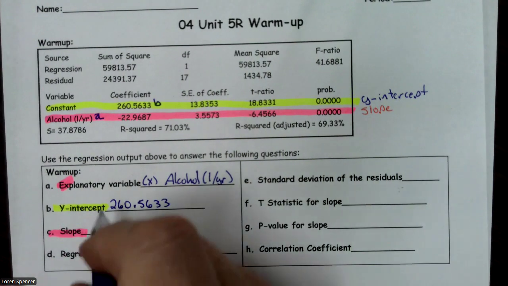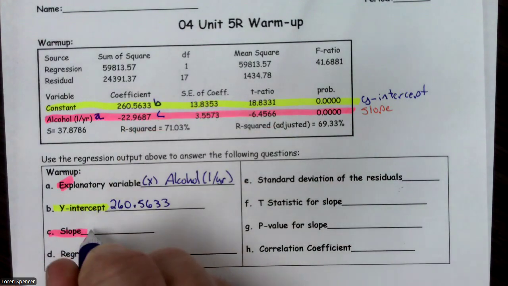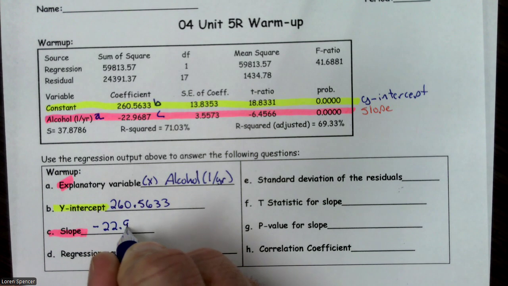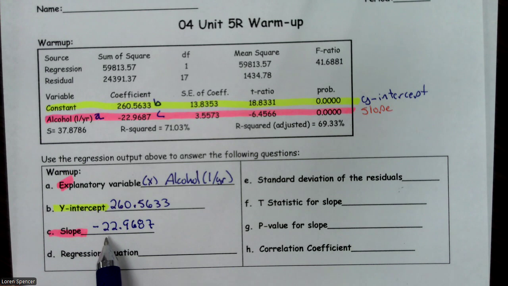The next thing it asks for is our slope, and not surprisingly, it's going to be on our slope row, directly below the y-intercept. In this case, we have a negative slope, and we need to pay attention to that negative because that may impact us later. So we have a negative slope, which means we have a downward going slope.